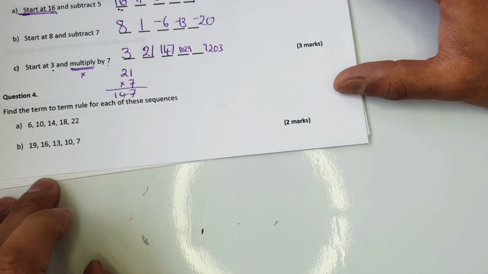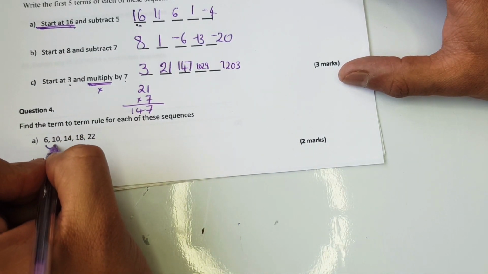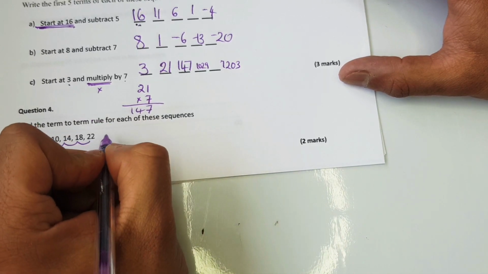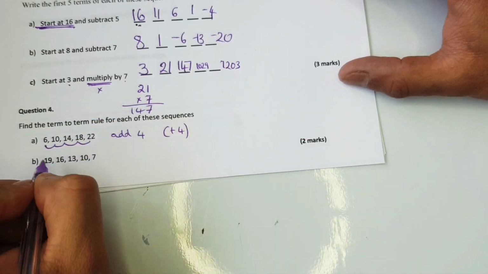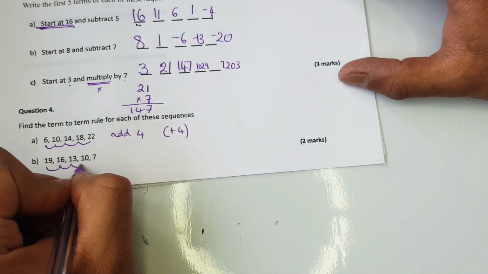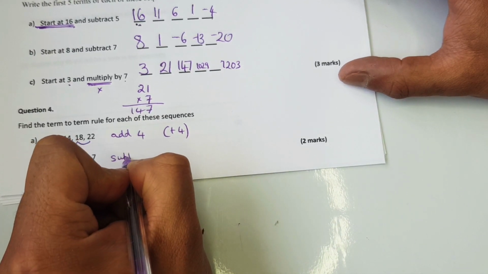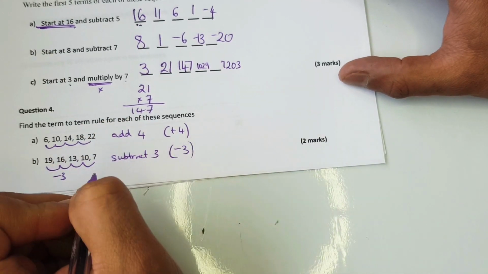Question 4. Find the term-to-term rule. All you have to do in this case is find out what is changing each time. So in this case, you're adding 4 each time. Adding 4. Or you could just write plus 4. In this one, as you can see, you're taking away 3 each time. So you can write take away 3, you can write subtract 3, whatever you fancy. Or if you want to be really lazy, just write minus 3.